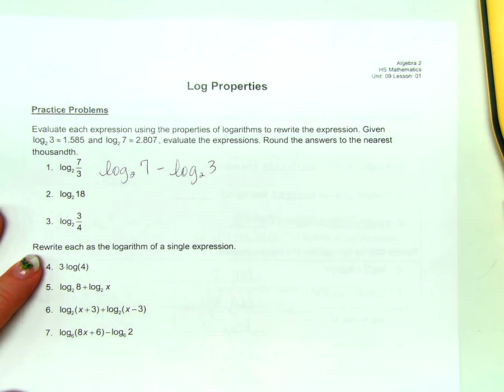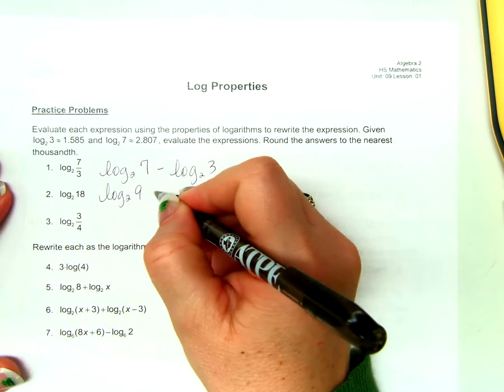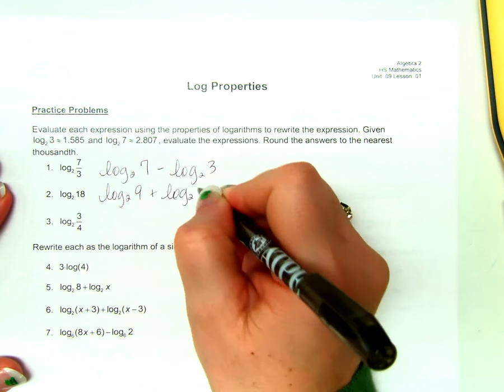What about 2? So you want to say log base 2 of 9 plus log base 2 of 2?